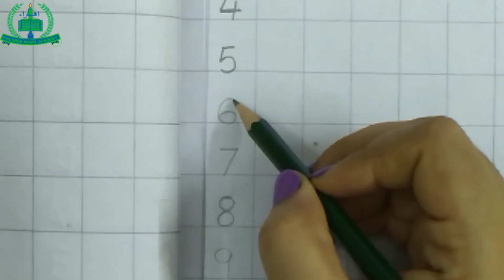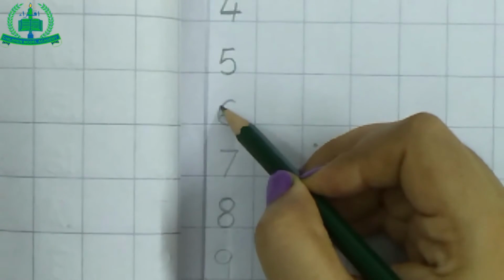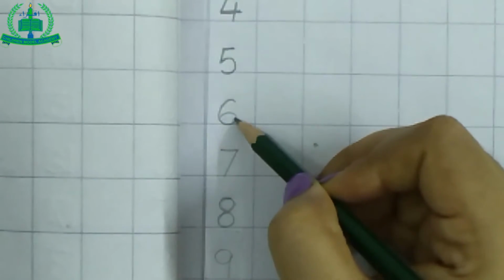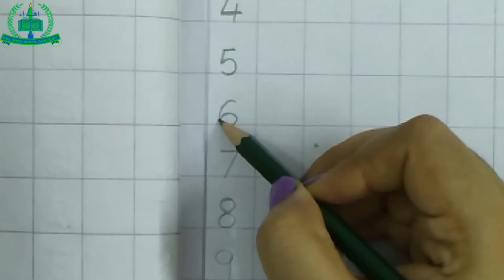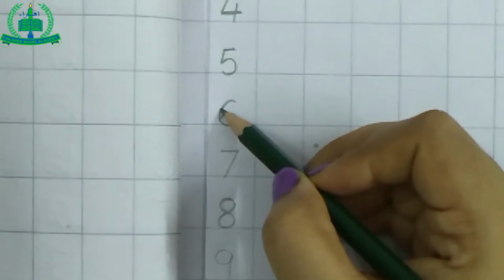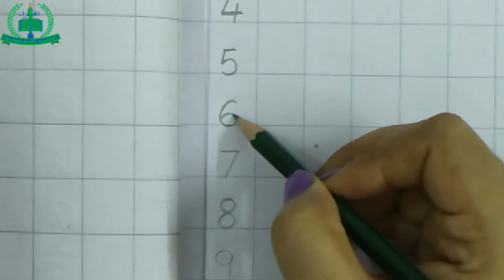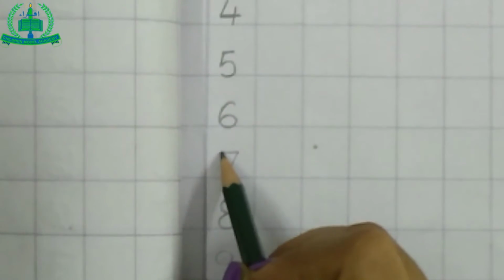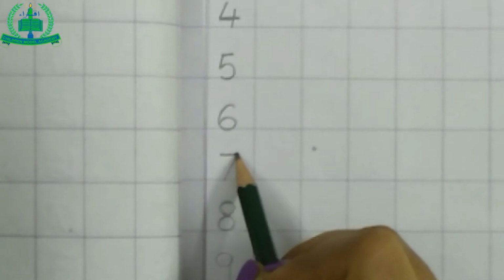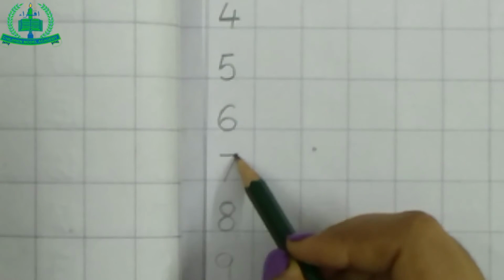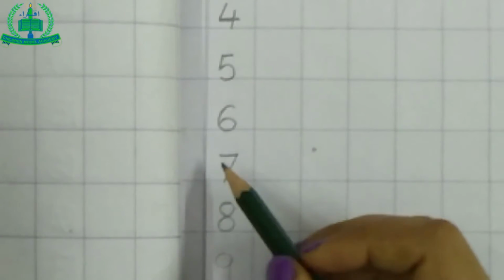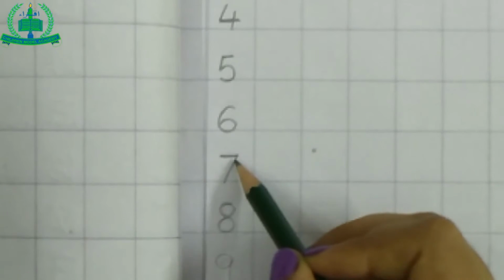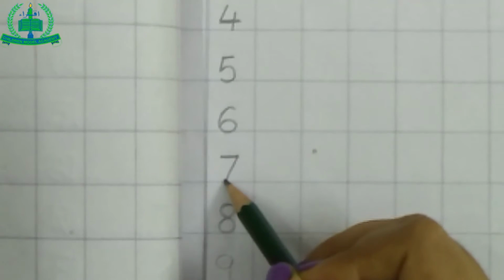6. A curve joining with another curve makes 6. 7. Slipping line with a slanting line makes 7.